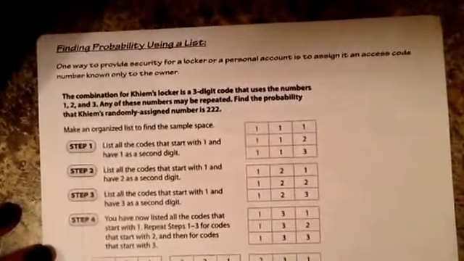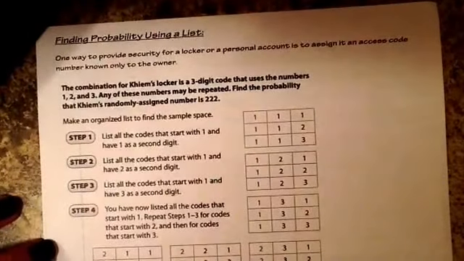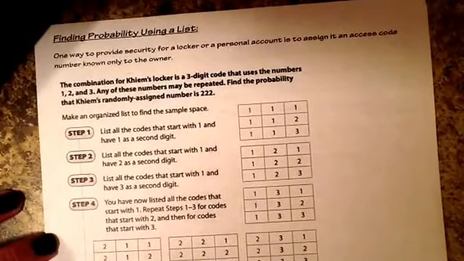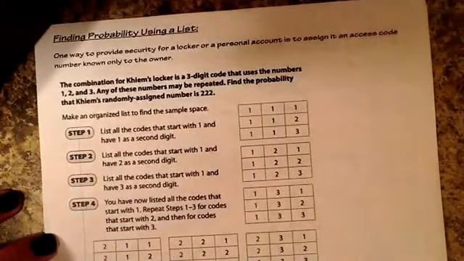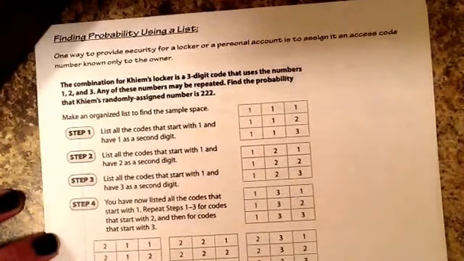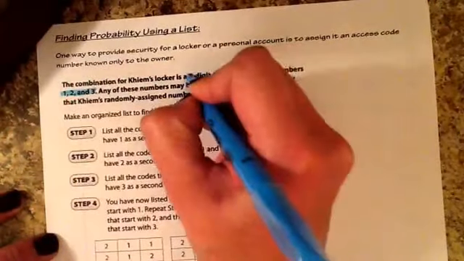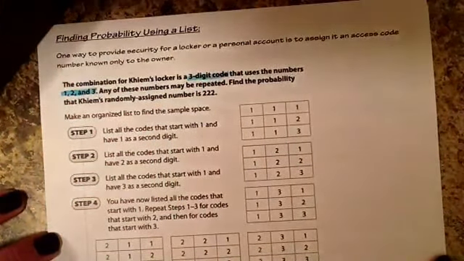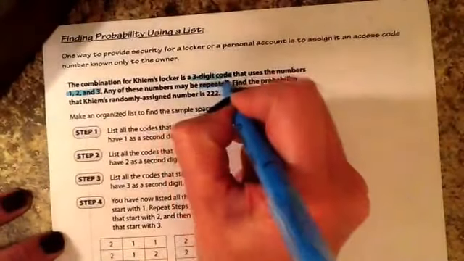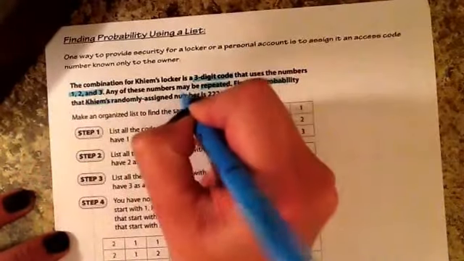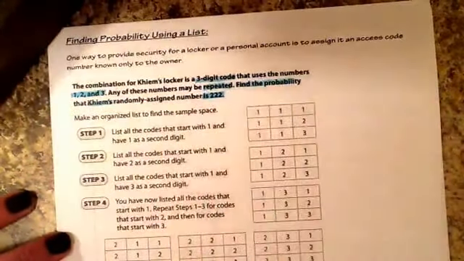All right, on the back, you are finding probability using a list. So one way to provide security for a locker or personal account is to assign an access code number known only to the owner. The combination for Keem's locker is a 3-digit code that uses the numbers 1, 2, and 3. Okay, so it's a 3-digit code, and it uses the numbers 1, 2, and 3. Any of these numbers can be repeated. Okay, so find the probability that Keem's code is going to be 222.